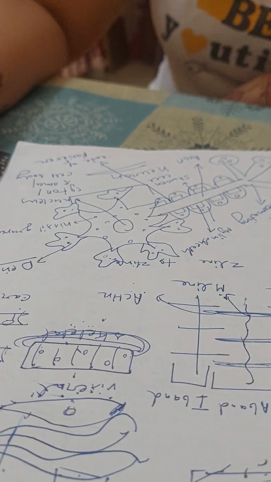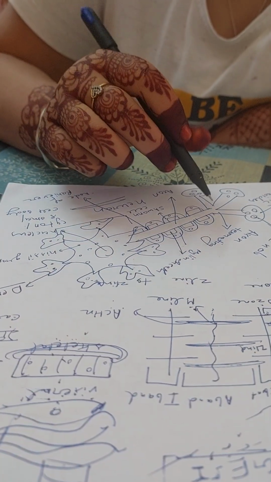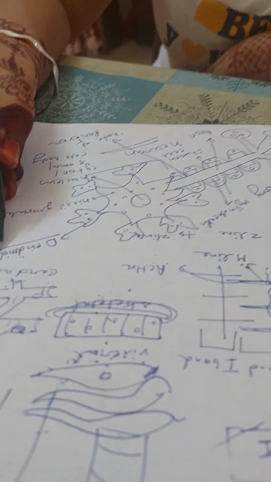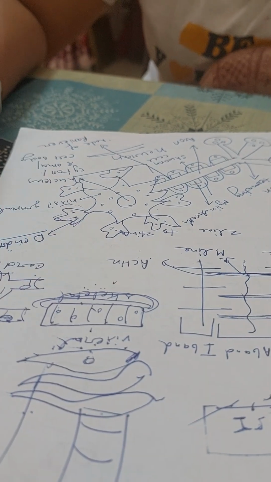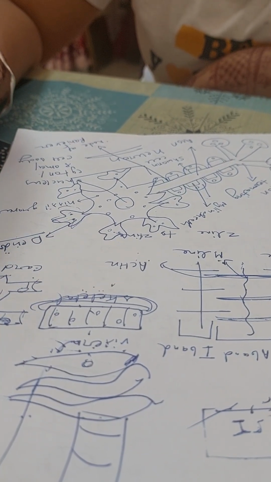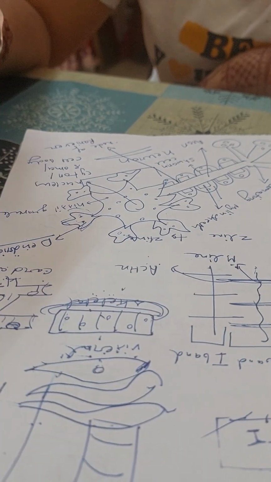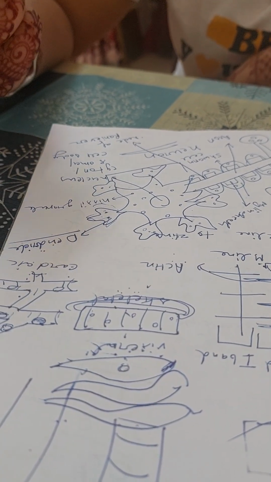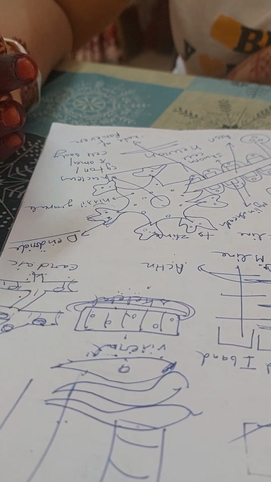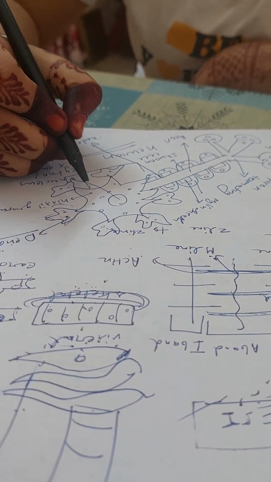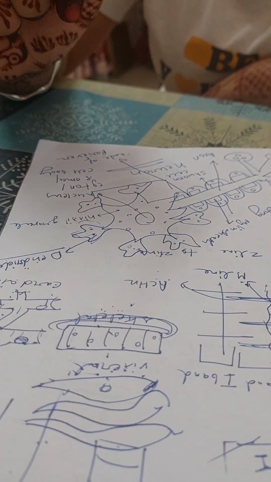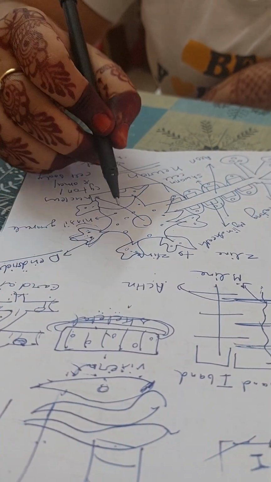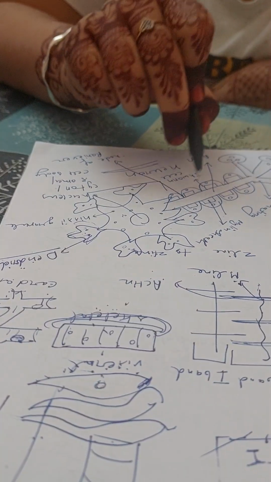Okay. So now I will explain all the terms' functions. Dendrite is a branched structure. You can see the branches of the dendrite. Dendrite is used for receiving the impulses. Nissl granule is a protein structure, and it is present in dendrites and cell body, but not in axon.